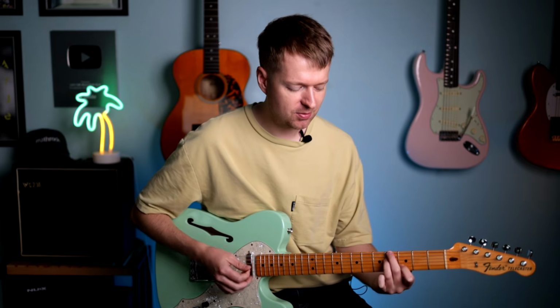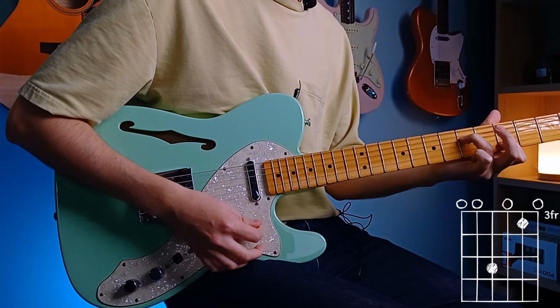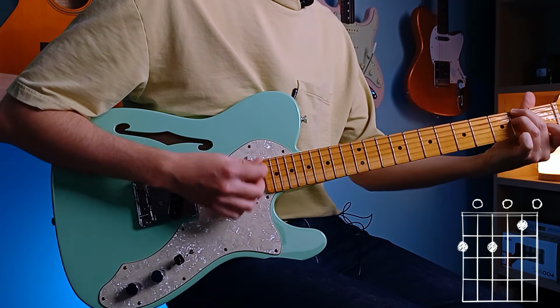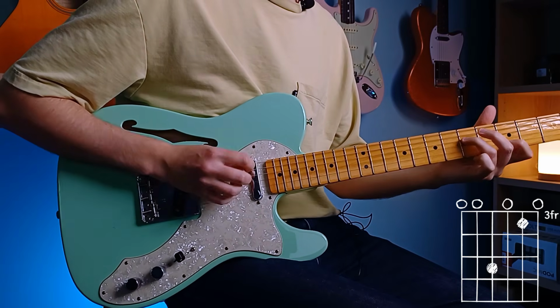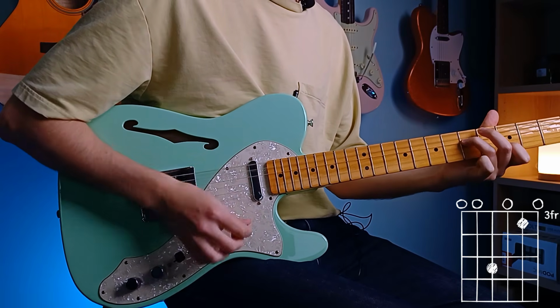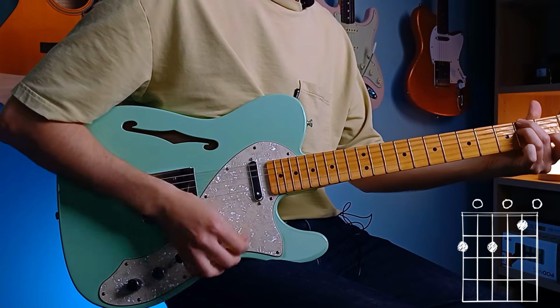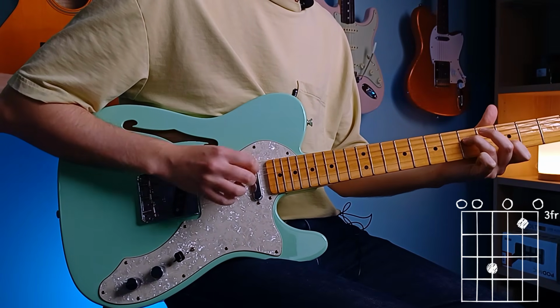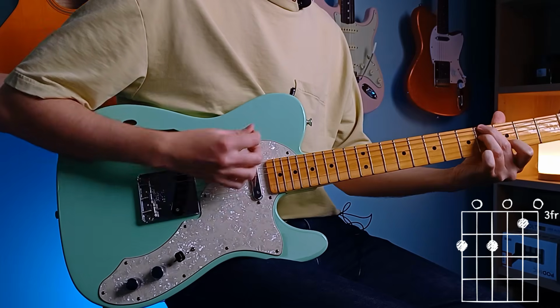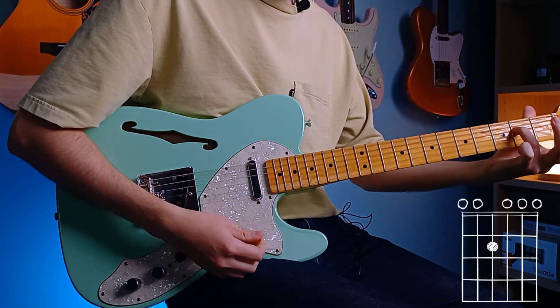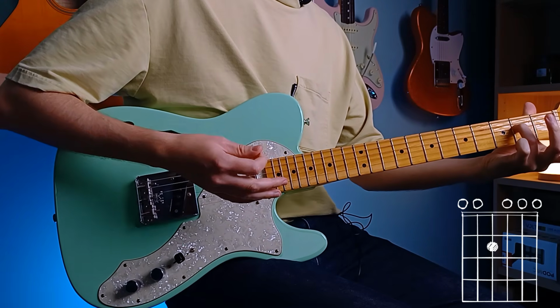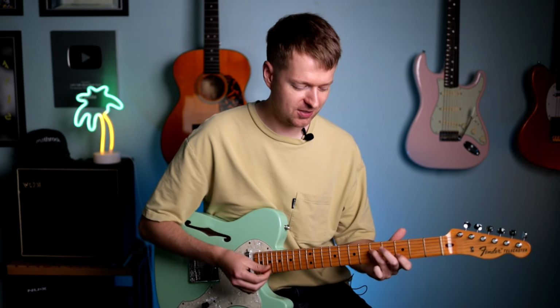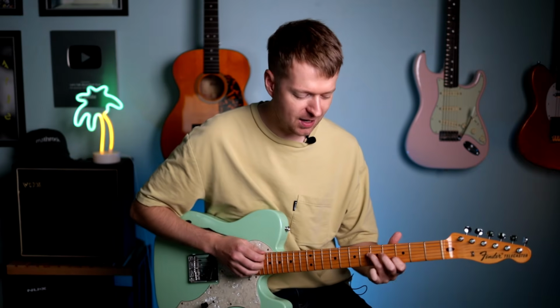And again, we get these movable shapes. And I even use that same chord progression for the outro of the song. And again, I just had that kind of tapping part.